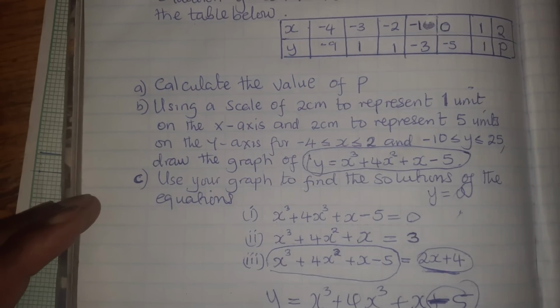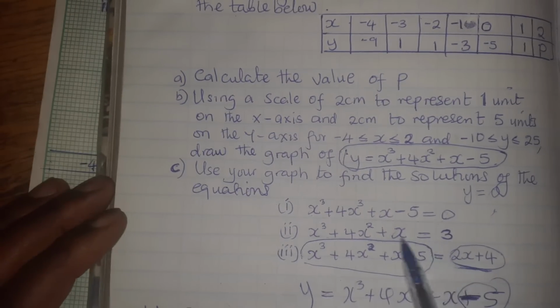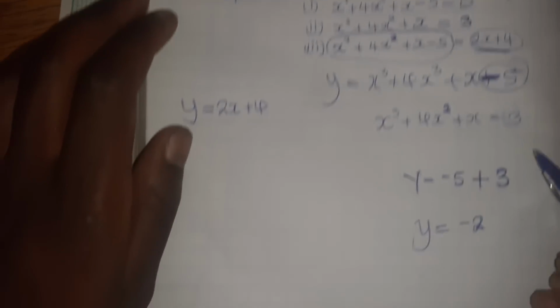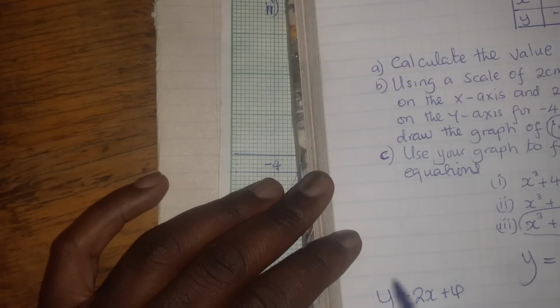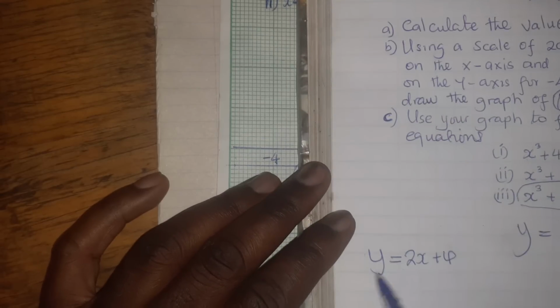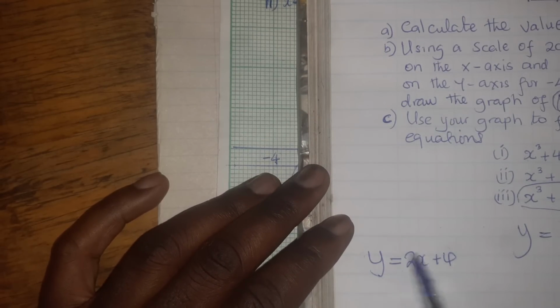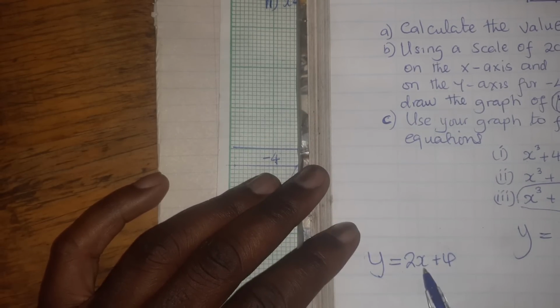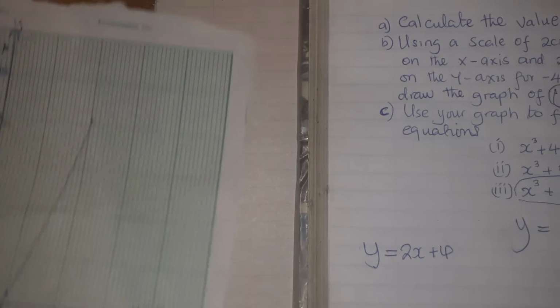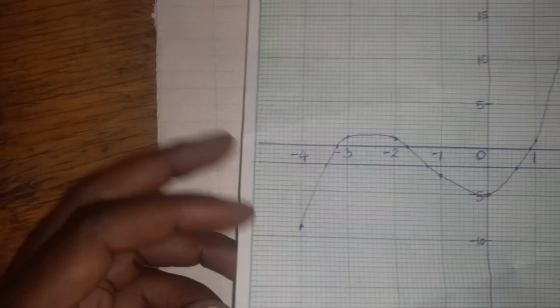Okay? Then for the second one, I did explain how we were going to find y. The 5 that was no longer there plus this one, we got negative 2. So in this case now, we need to find this line. Now this line, you know that it's a straight line. It's a linear equation, this one. Okay? So we need to, we have this case. Okay?